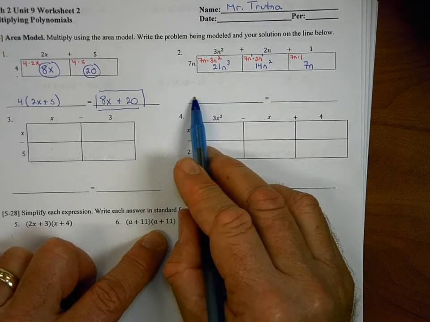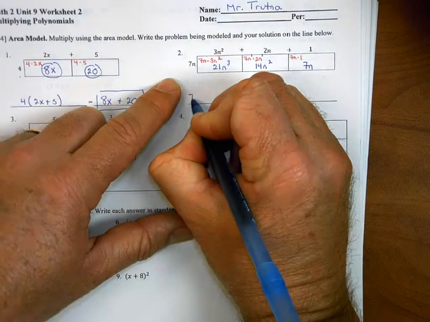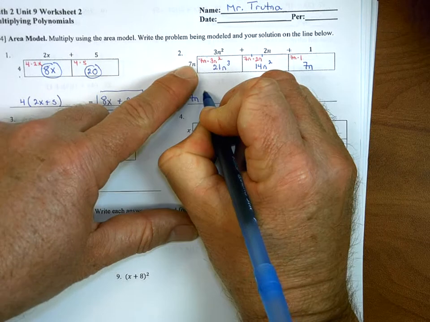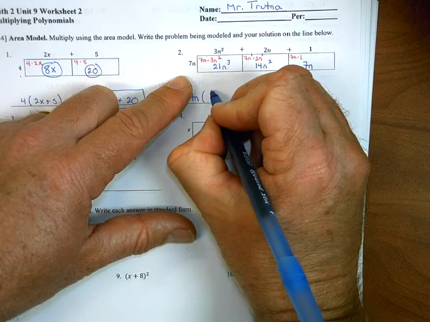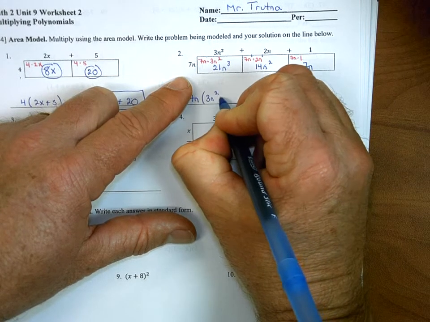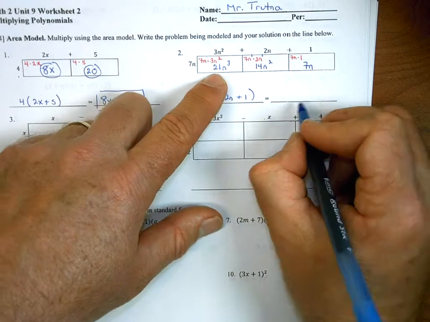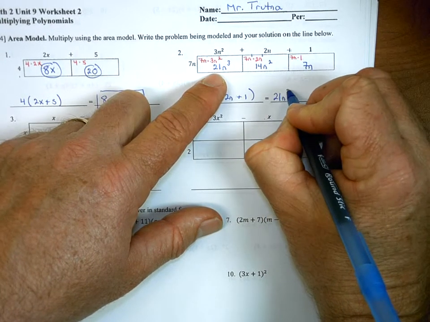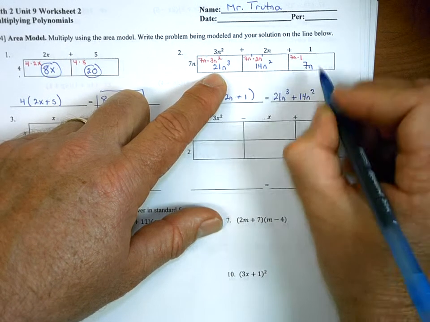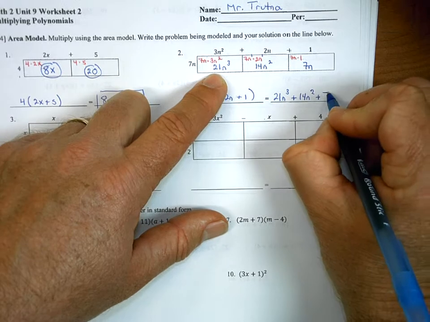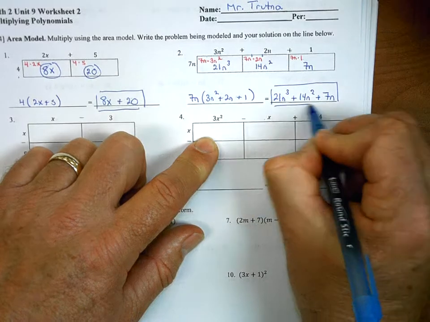Okay, so down here I'm going to write the problem that's being modeled. The problem that's being modeled is I'm taking 7n, and then I'm multiplying it by the top values of my rectangle, which is 3n squared plus 2n plus 1. And then over here I'm going to write my solution. My solution is 21n to the third plus 14n squared. I have to write plus because that 14 is positive, that 7n is positive, so I write plus 7n. That would be my solution to my problem.